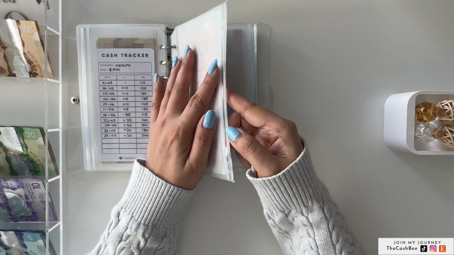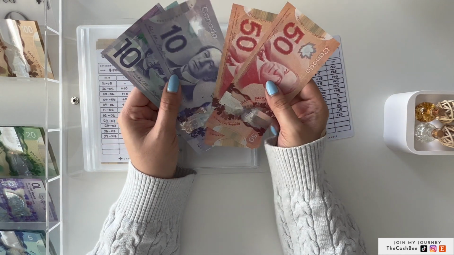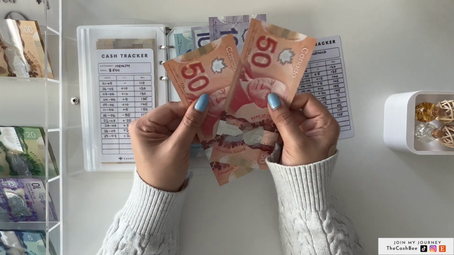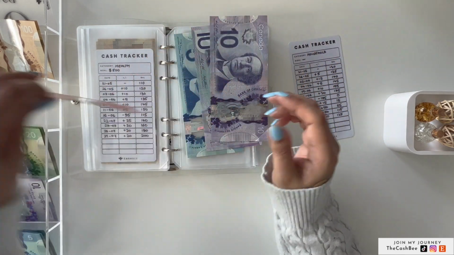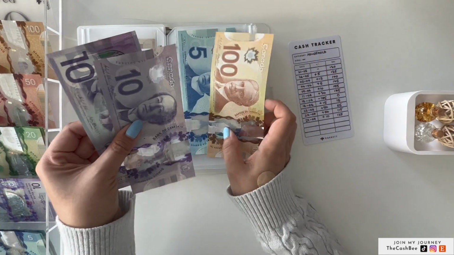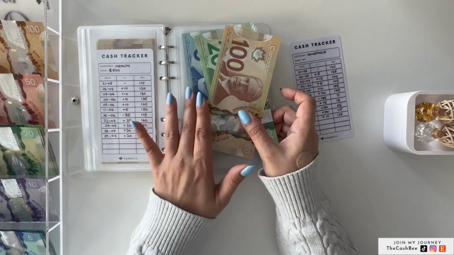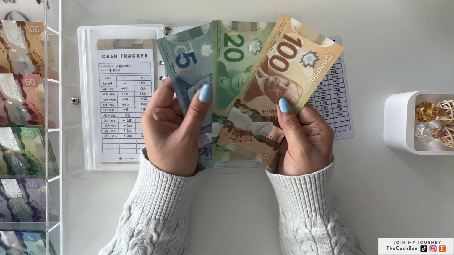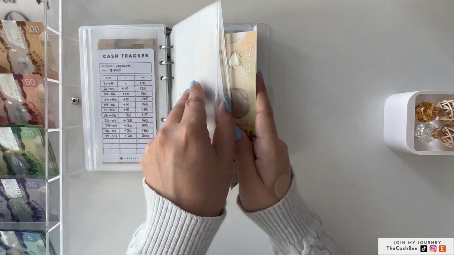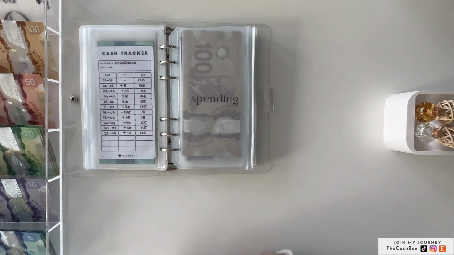Household has 125. Okay, so let's get 100 for this too. So these two 50s I'll swap for 100, and the two 10s I'm gonna swap for a 20. So household still has 125, and now we have two 50s on the tray, so we are going to try and leave one for future baby, but we'll circle back to that.